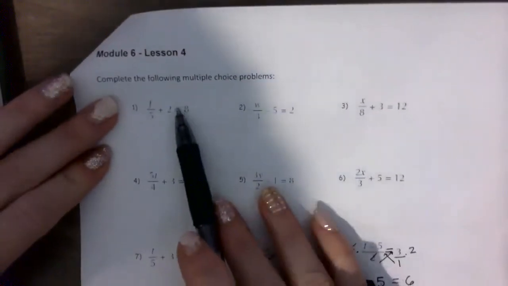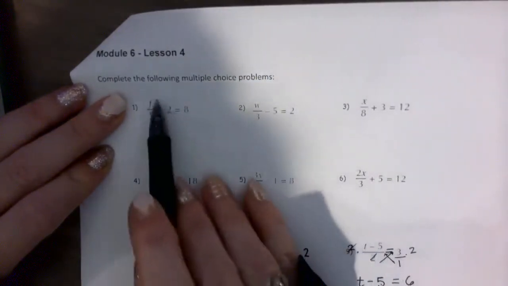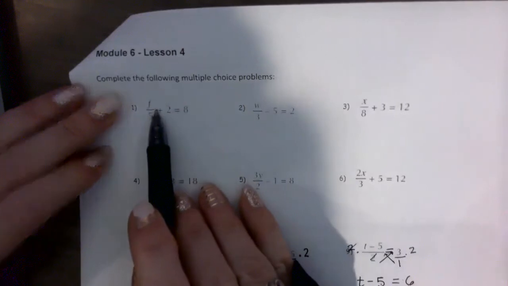But now I'm purposely going to go back up to number 1. You cannot cross multiply here. It doesn't make any sense at all because you've got this separate little thing right here.